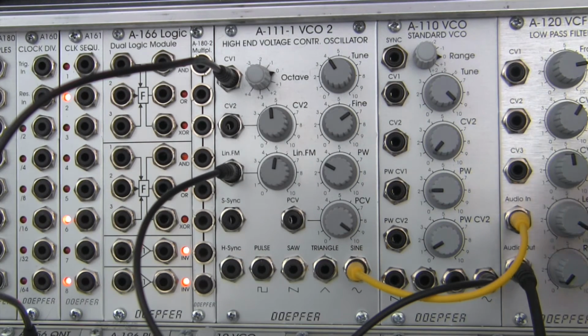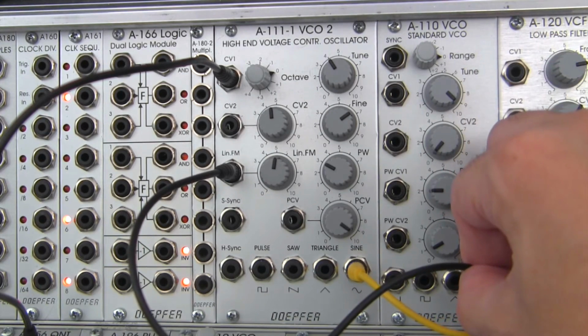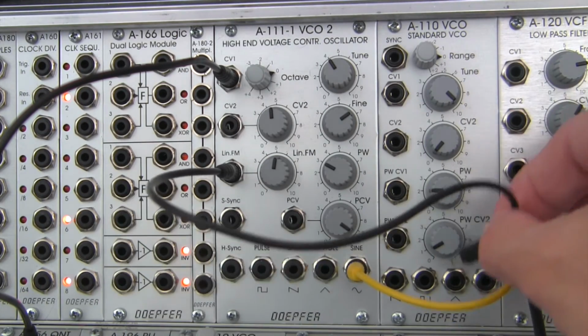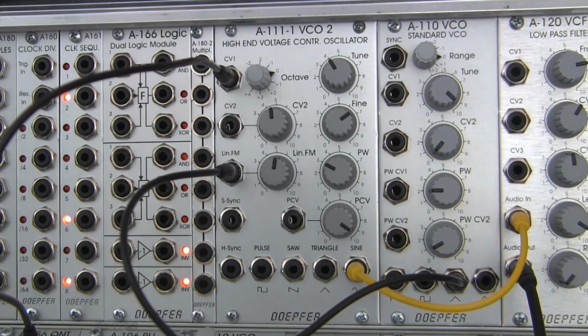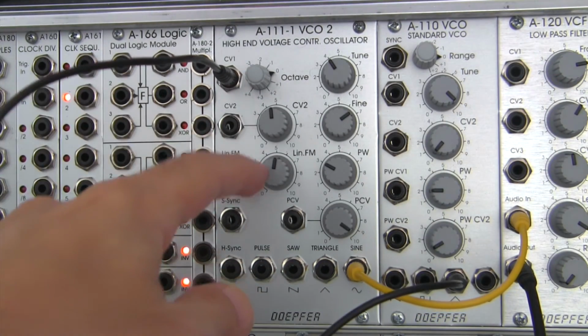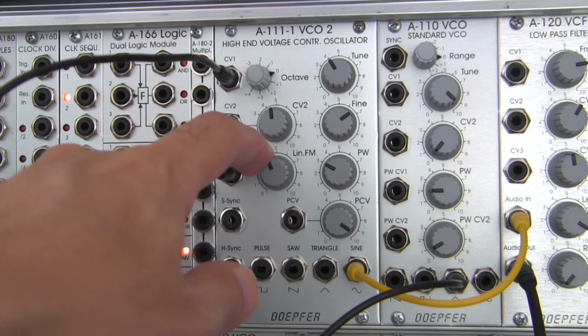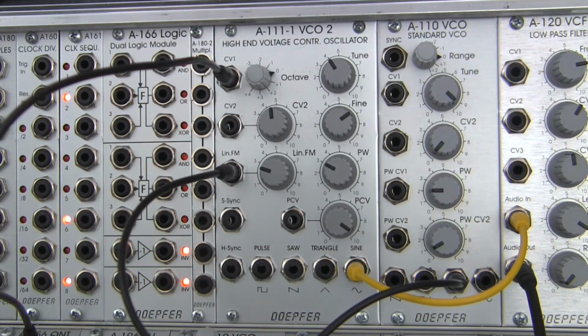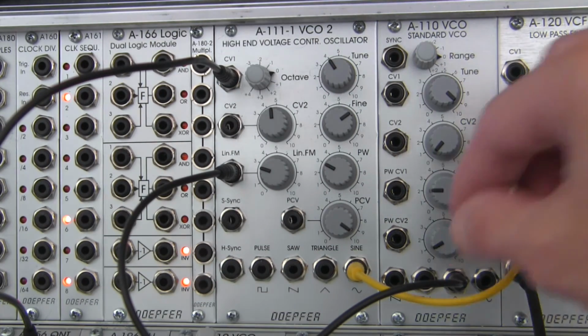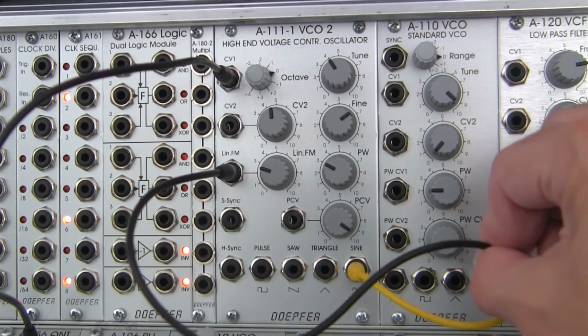Now, just as an experiment, let's do like we did before and experiment with a few different waveforms. So let's do a triangle wave. Not a huge change there. I'll try adjusting this just to a very small amount. That does, I think, sound quite different. Let's try sine wave.